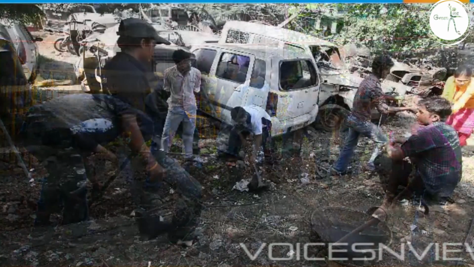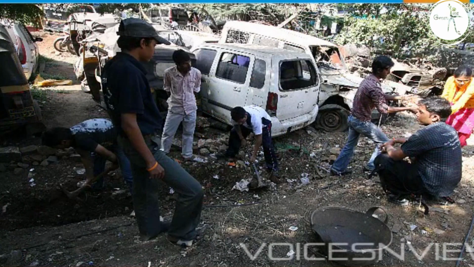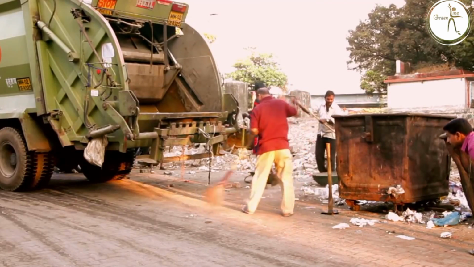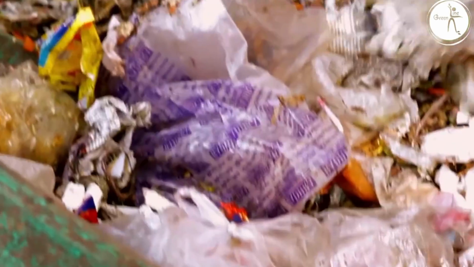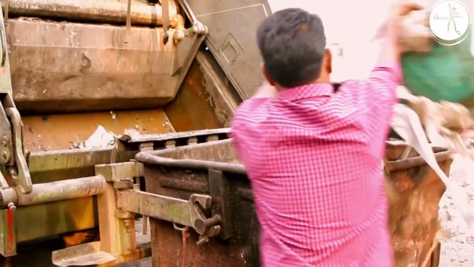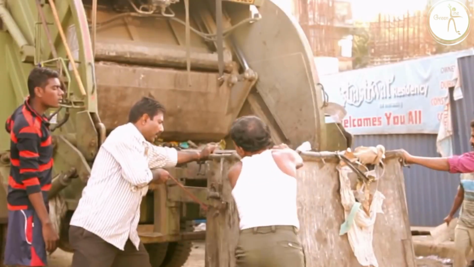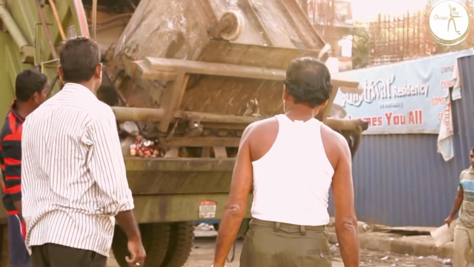The initial cleanup itself took more than 3 months, deploying BMC JCB machines that pulled out 18 trucks full of garbage. And it took nearly 4 years to make the green haven it is today.